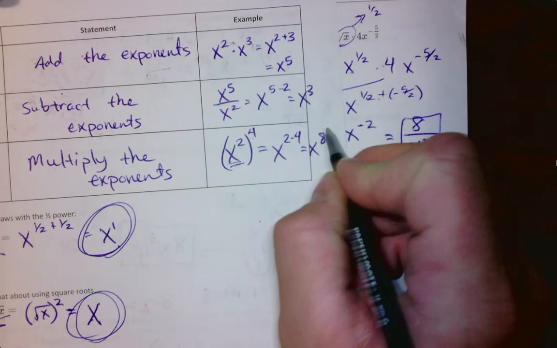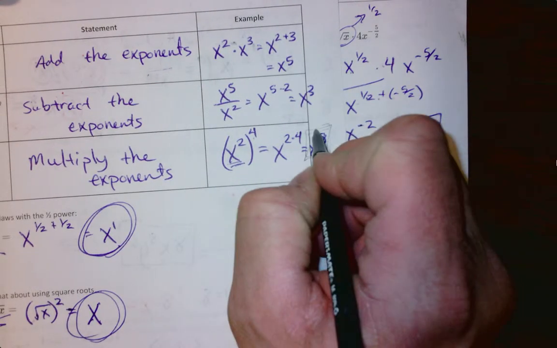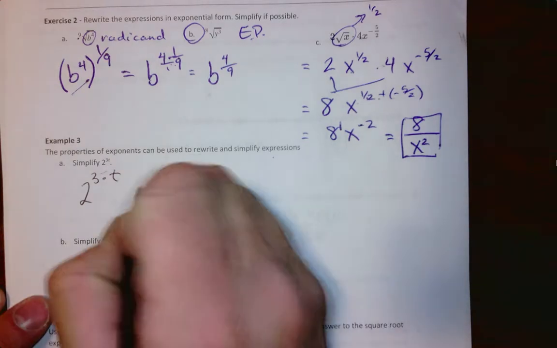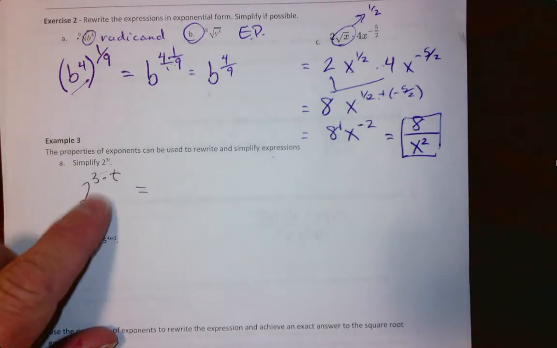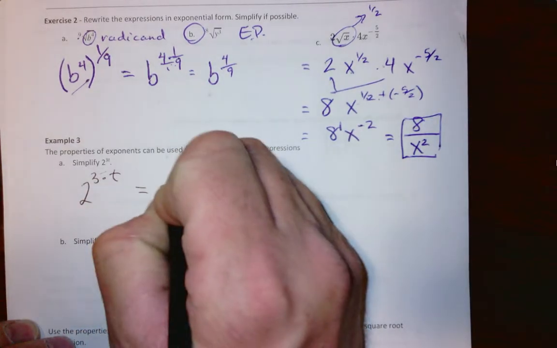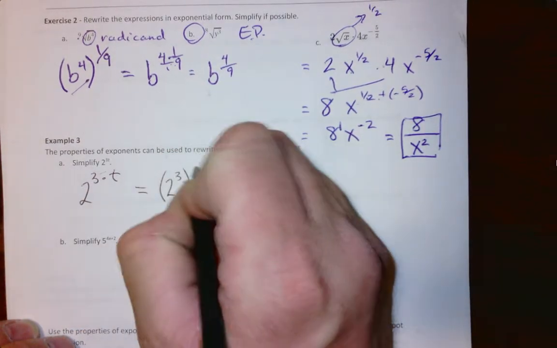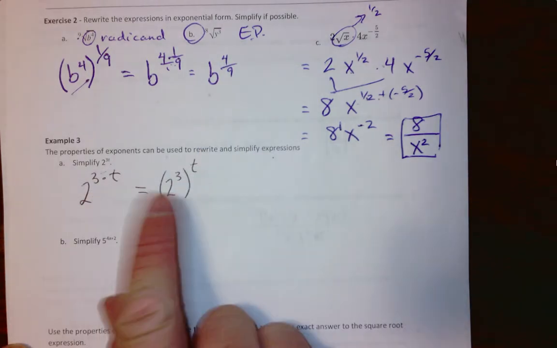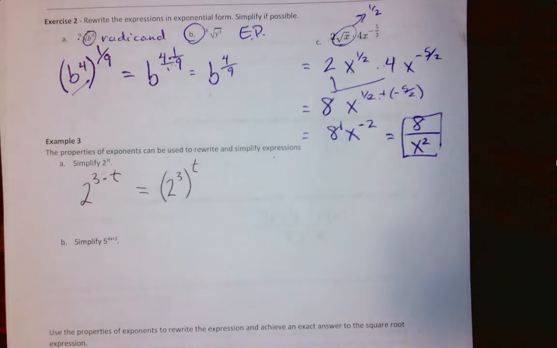It's like we're living over here, and I want you to work your way backwards to maybe get a different expression. That really means that the fact that we're multiplying in the powers level is so that we can rewrite this as 2 to the 3rd to the power of t. We would rewrite this as multiply if we wanted to, but this is another way to rewrite it.